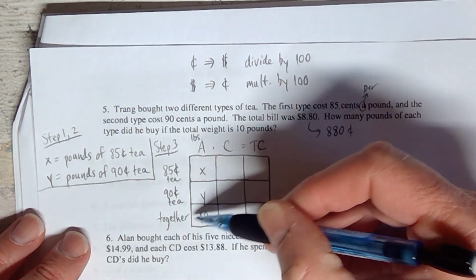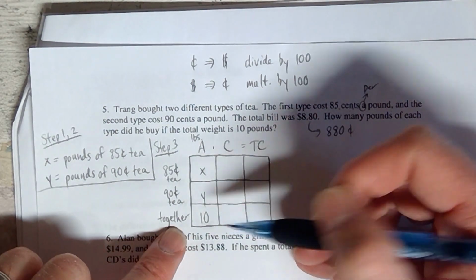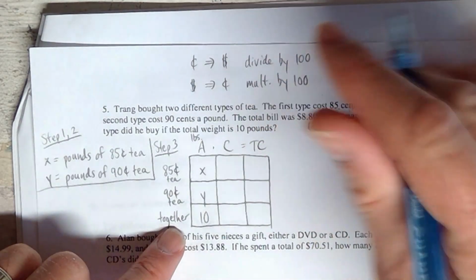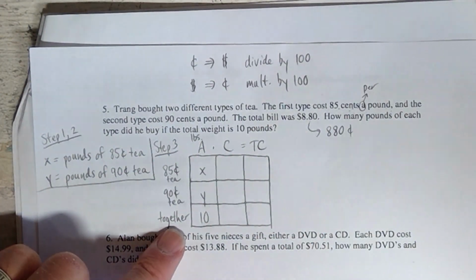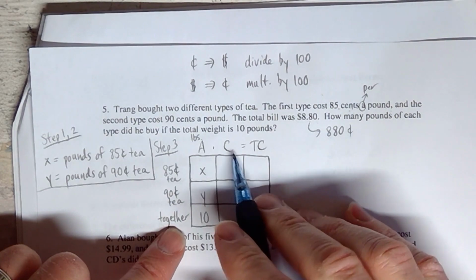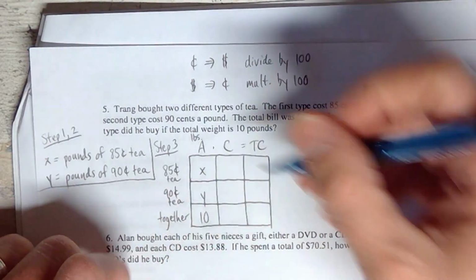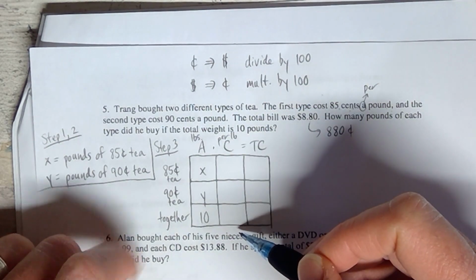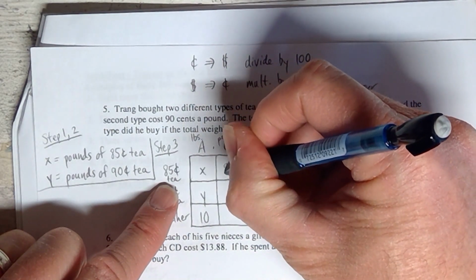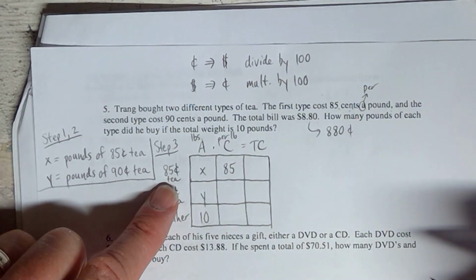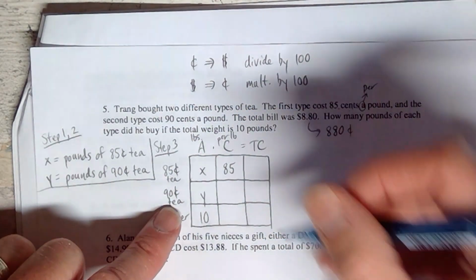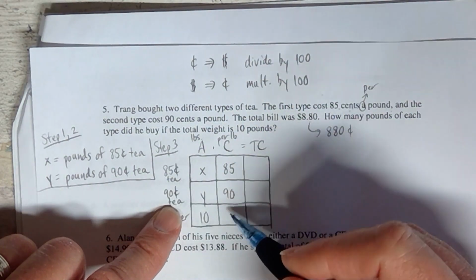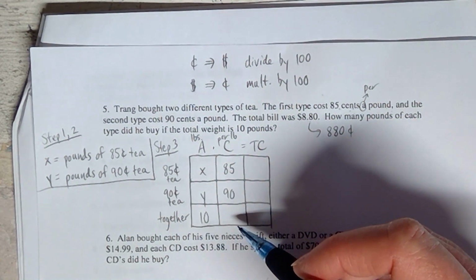So the two things together go down here. That's part of why I said together. Then in the next column, this is something else that's new. Listen out for that in a second, but let me start filling this in first. The cost per pound column: for the 85 cent tea, it's 85 cents per pound, and so that's why I put 85 in there. This is 90 cents per pound, and so I put the 90 in there. Now this last box, let's talk about that for a minute.